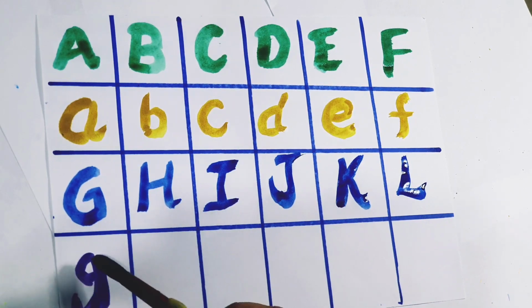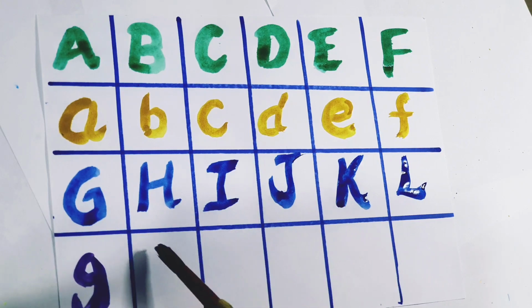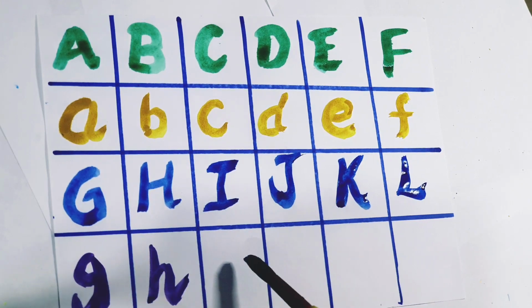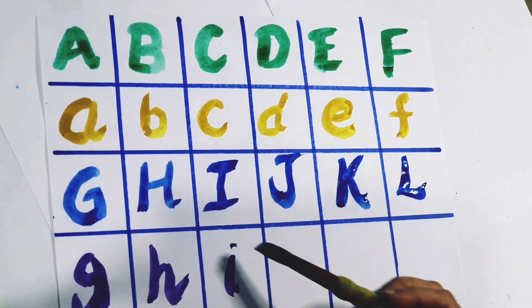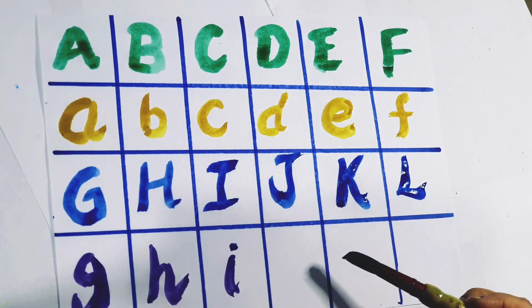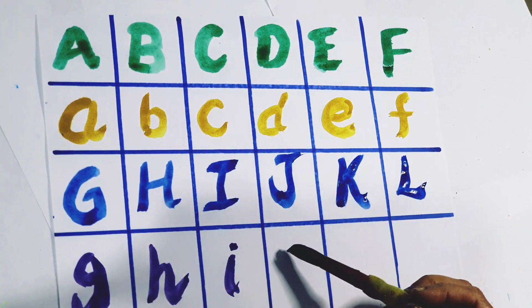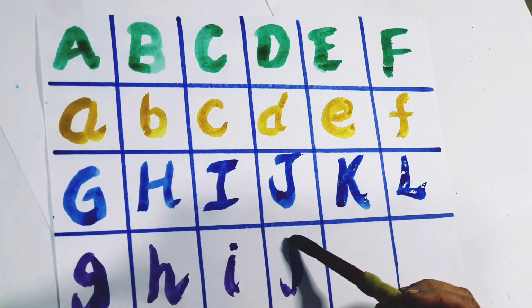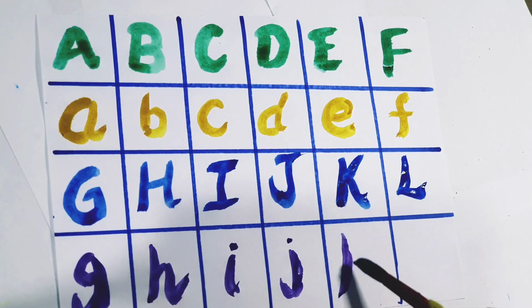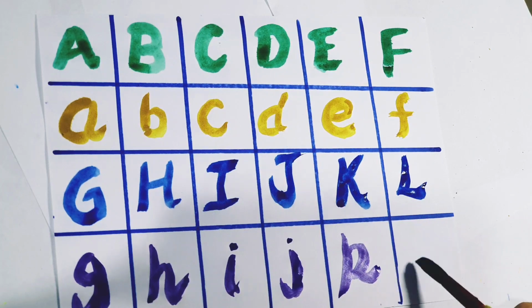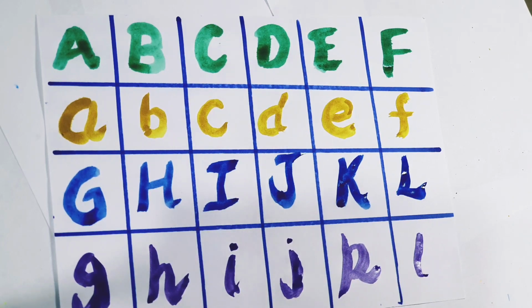G for goat, H for hand, I for ink pot, J for joker, K for kite, L for lion.